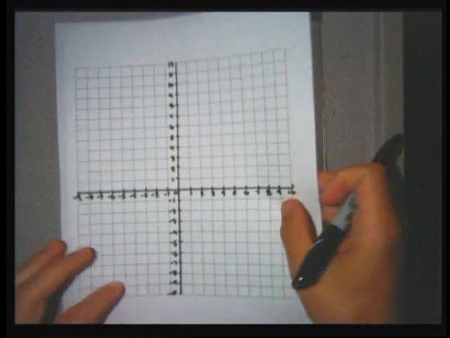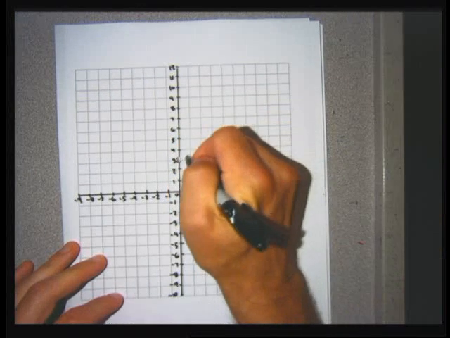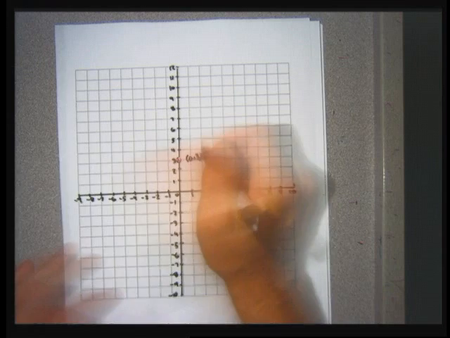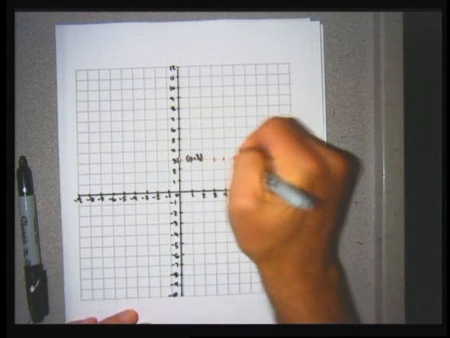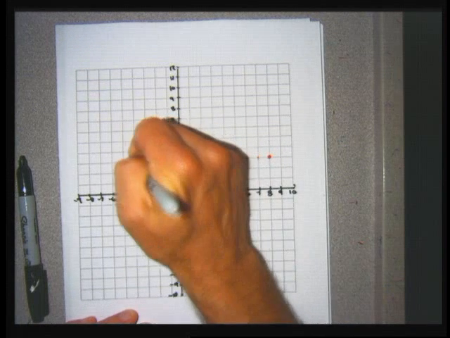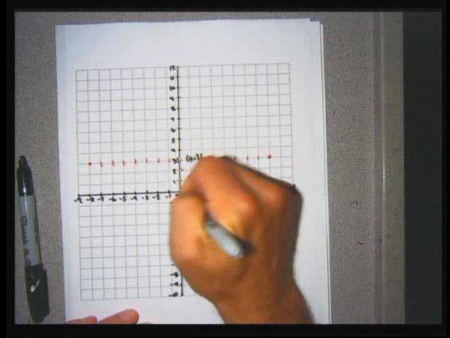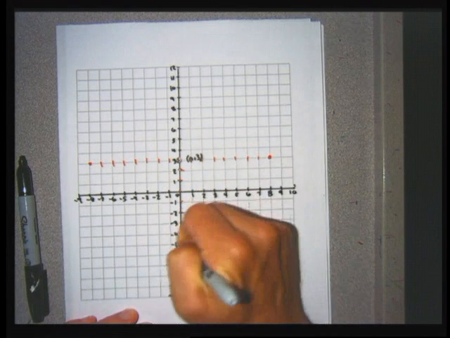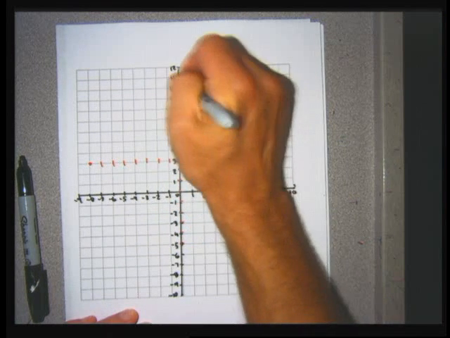So the center of this is (0, 3). So I plot the point (0, 3). Go up, down, left, and right 8. So 1, 2, 3, 4, 5, 6, 7, right 8. 1, 2, 3, 4, 5, 6, 7, left 8. 1, 2, 3, 4, 5, 6, 7. Down 8. 1, 2, 3, 4, 5, 6, 7, and up 8.